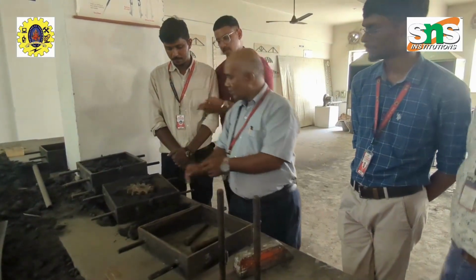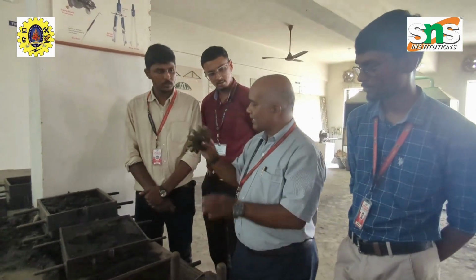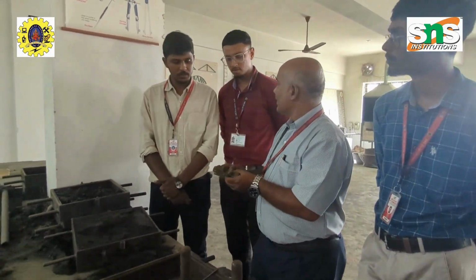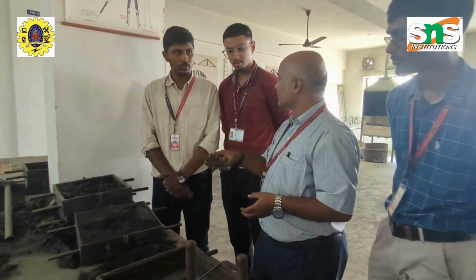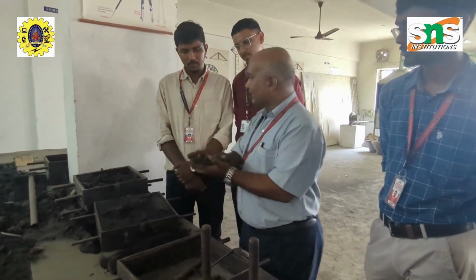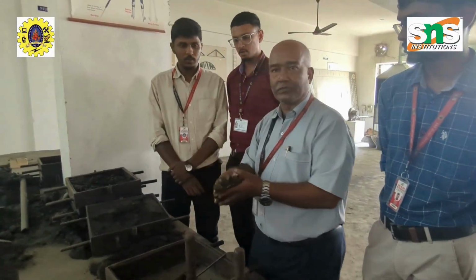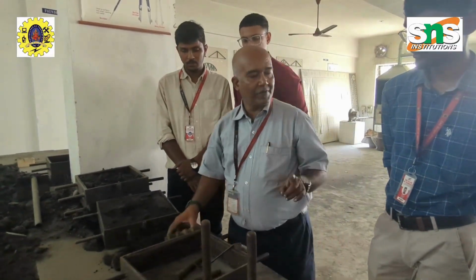Yes, sir. Sir, why is the pattern made of wood? The pattern may be wood or else aluminum only. It is weightless, so that while removing it, you can remove it easily. If it is made of cast iron, it would be heavy and removing it would also remove the sand. Okay, sir. Any notes for yourself?